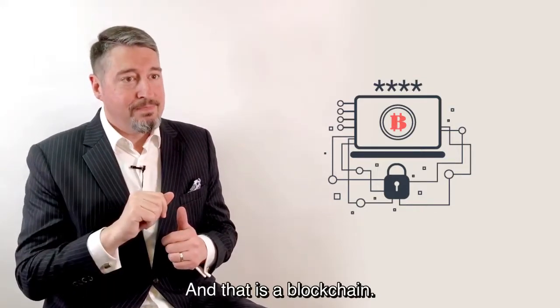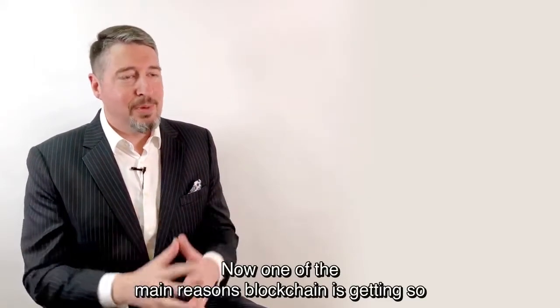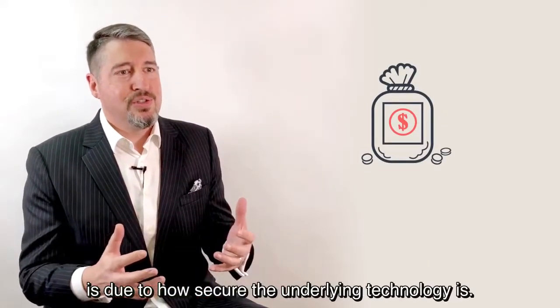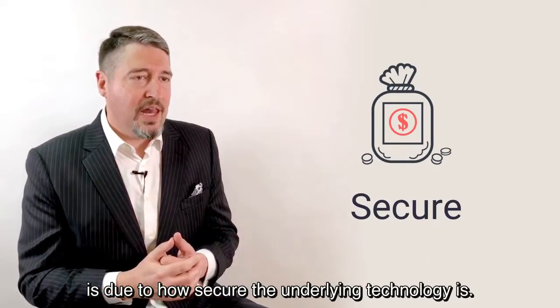and that is a blockchain. Now, one of the main reasons blockchain is getting so much attention and investment, I should add, is due to how secure the underlying technology is.